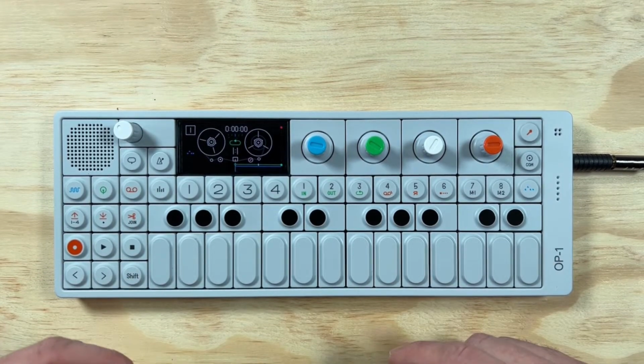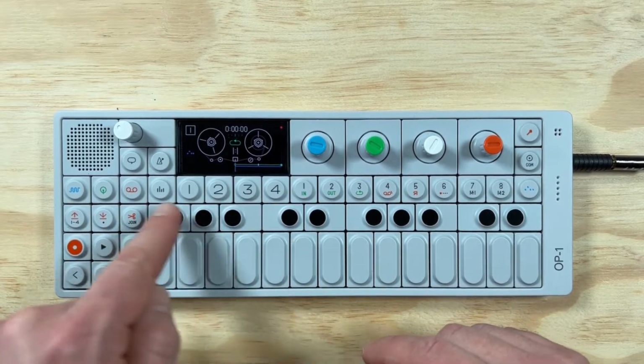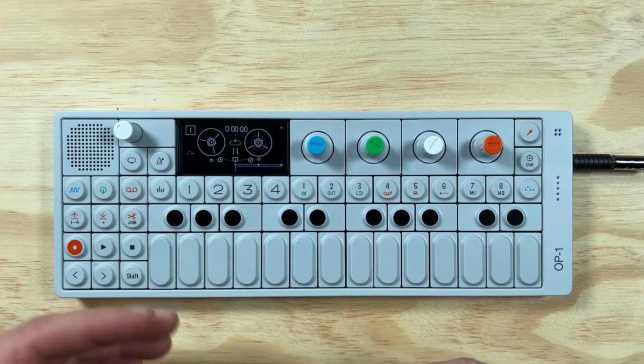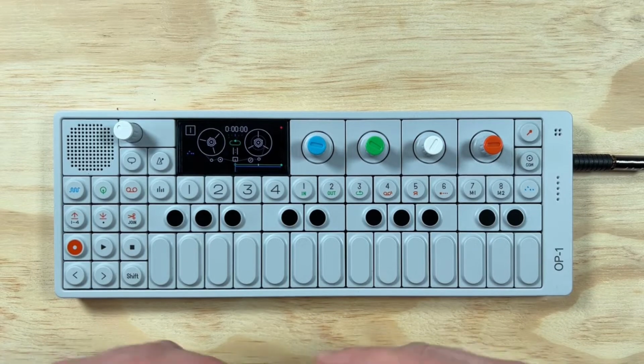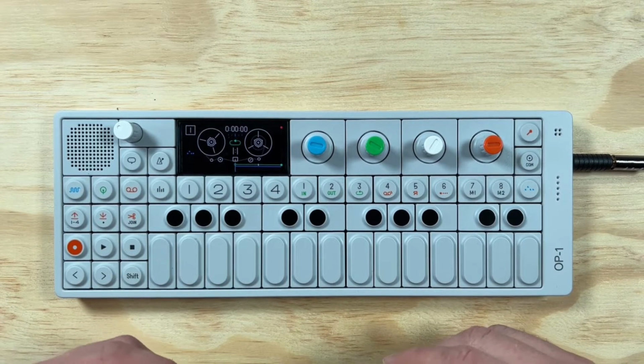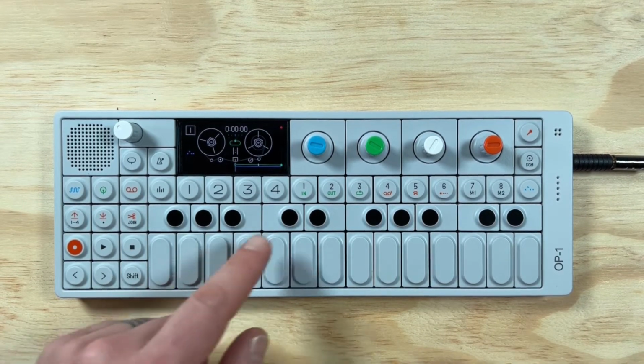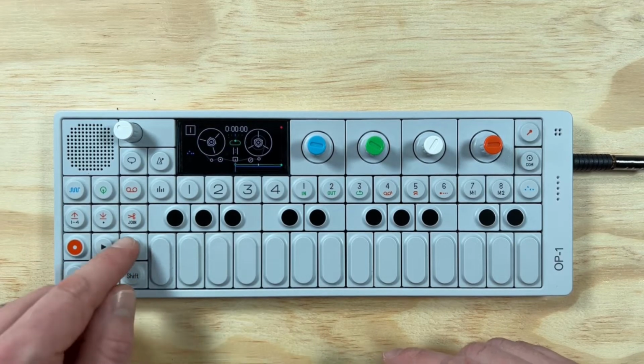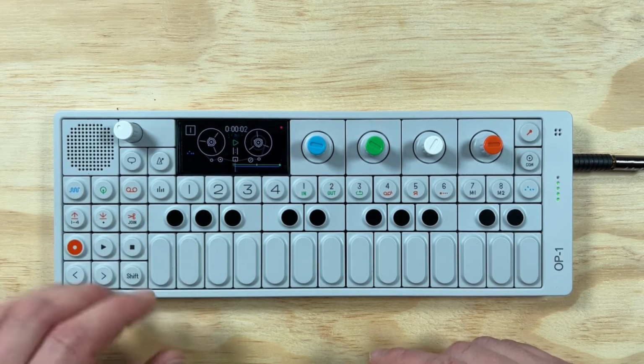Today I'm going to show you how to bounce the 4 tracks on the OP-1 into a single track. And actually I'm going to show you 3 different ways to do it and talk about some of the limitations and gotchas of each of them. I went ahead and made a drum loop ahead of time. Let's just give it a listen.